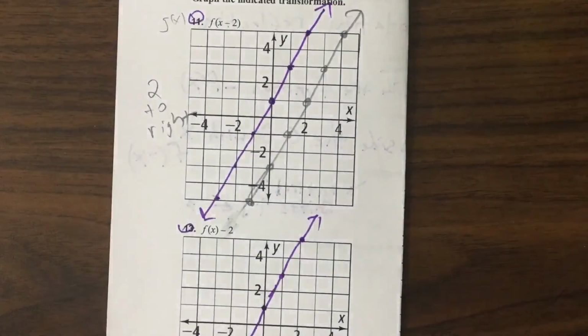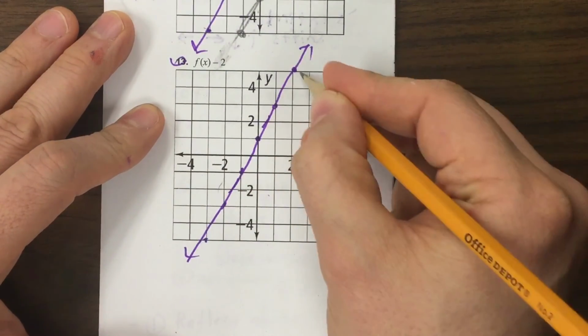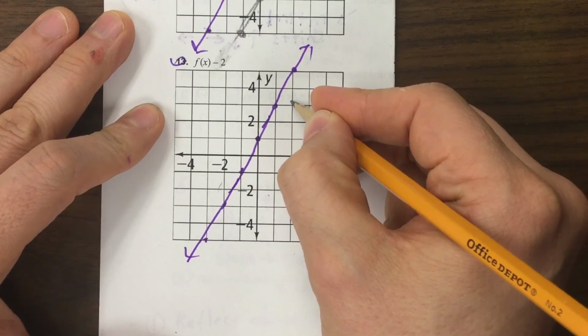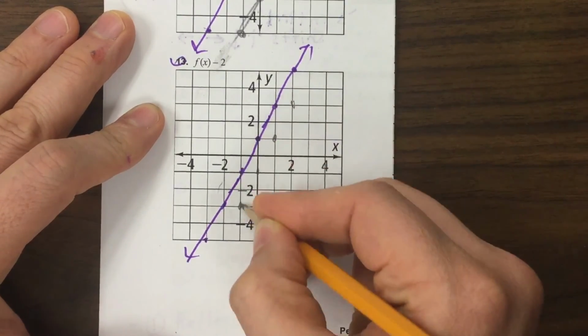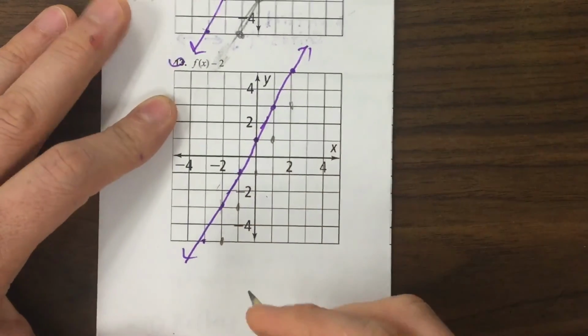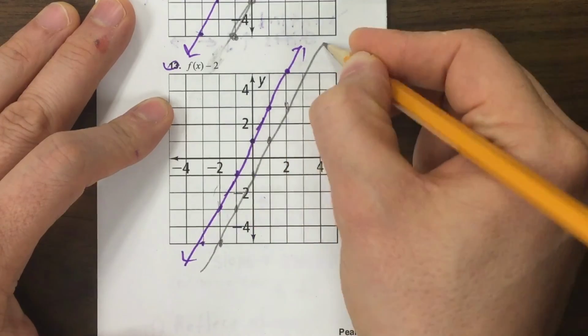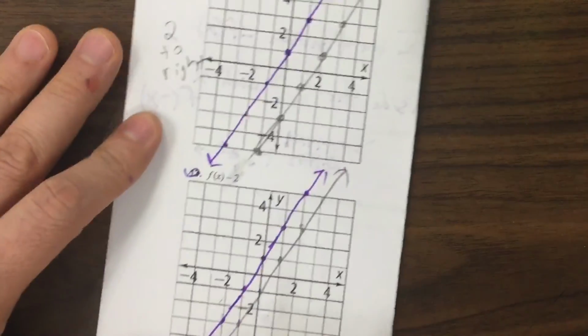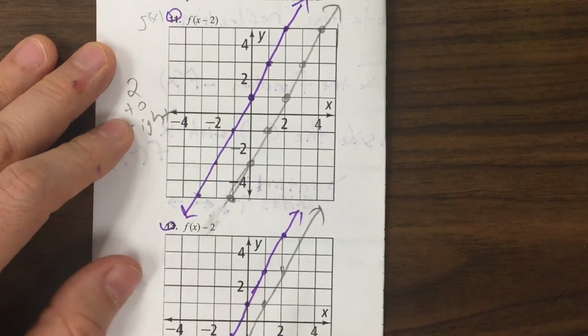Okay, let's do that. Here is Frank's equation. Each one goes 2 down. There you go. There's the new one. Notice, they're not the same. Sometimes they will be the same. Okay, in this case, they weren't the same.